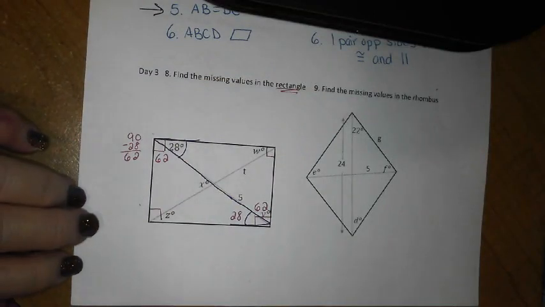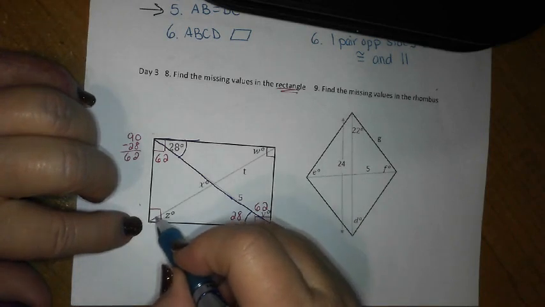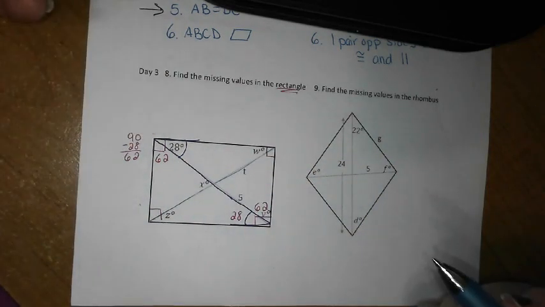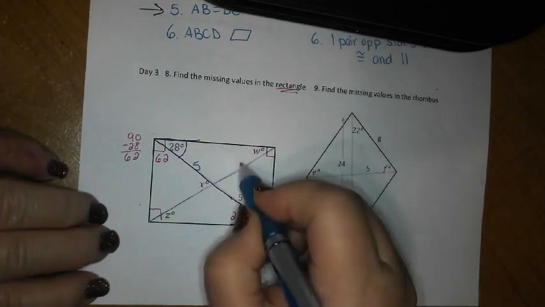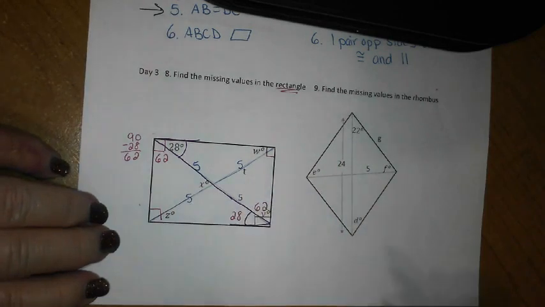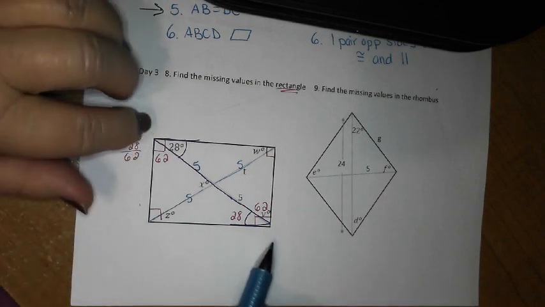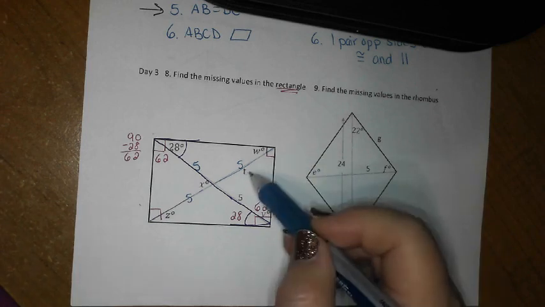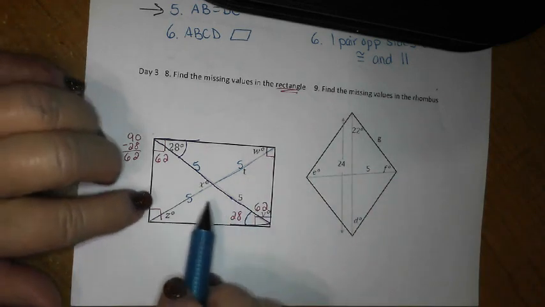The diagonals are congruent. So if this diagonal was congruent to this one, and they were both bisected, wouldn't it make sense that they were all the same? The diagonals bisect each other, and in a rectangle, the diagonals happen to be congruent. So this t value here is 5. Well, what do you know?